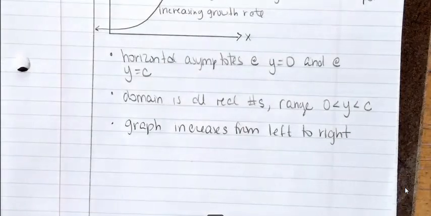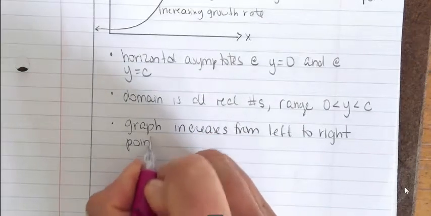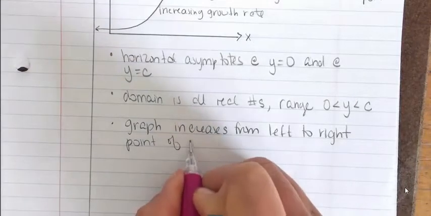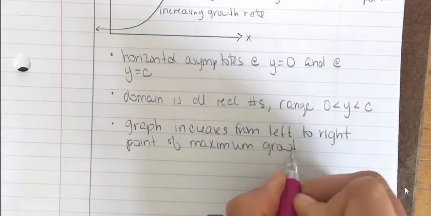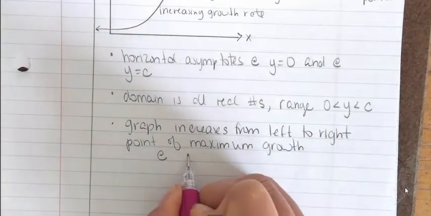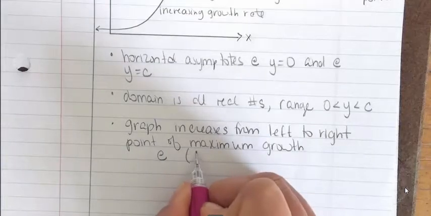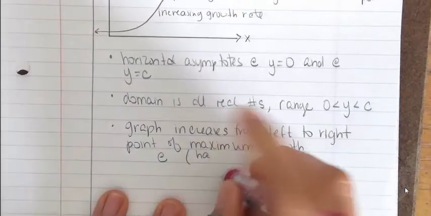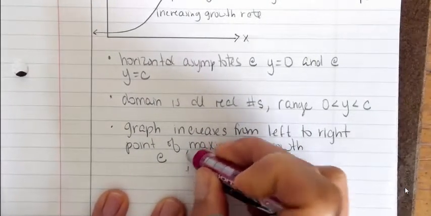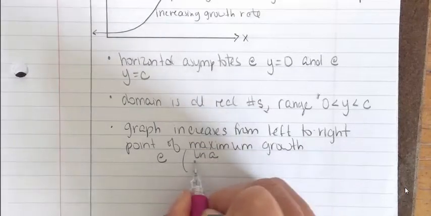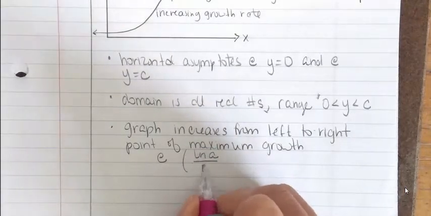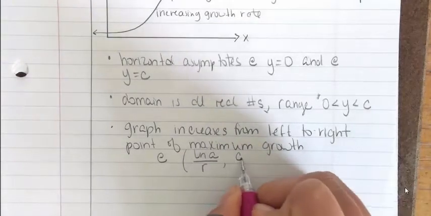If you want to find your point of inflection, or the point of maximum growth, you're going to take ln of a over r, which is your rate, and then you're going to put c over 2.